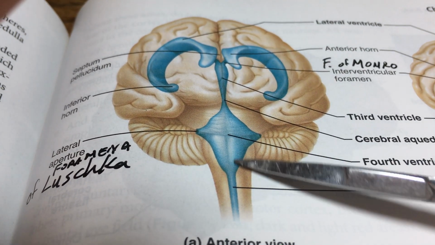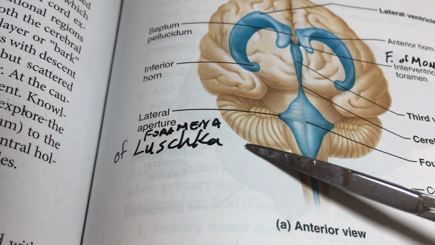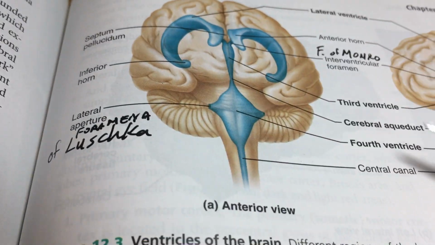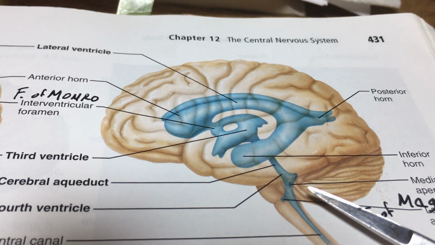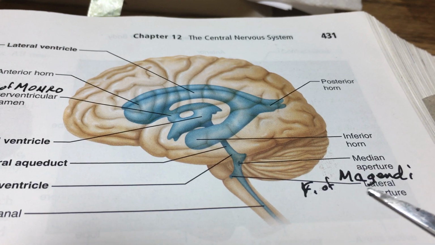The fourth ventricle has 4 apertures that you need to learn the names of. The foramina of Luschka are the 2 laterals, and then we're going to have a median aperture, where things come out, and that's going to be the foramen of Magendie.